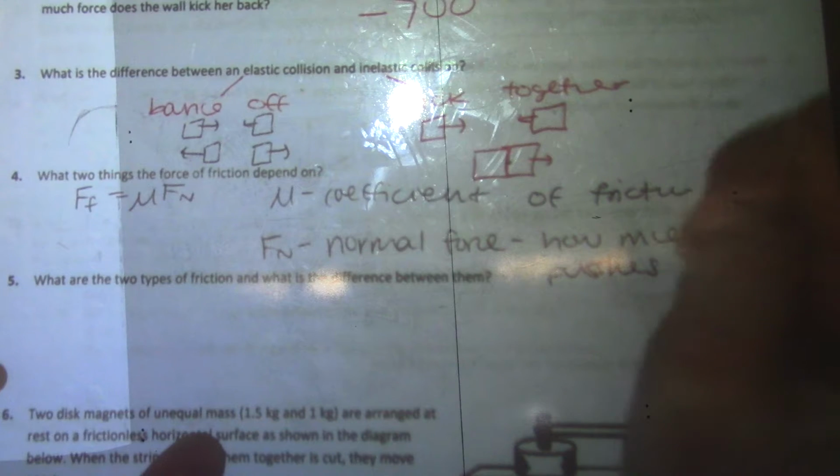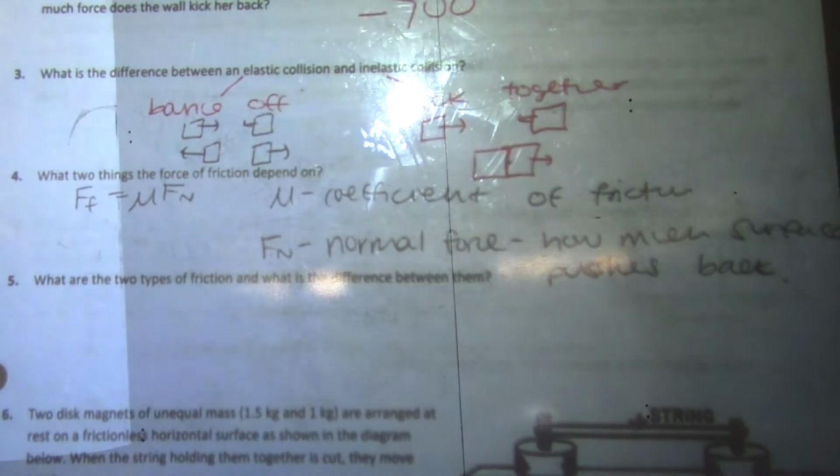So we've done enough examples that you should know that your normal force is almost always equal to your weight. So if I have a heavier object sitting on the table, that means the table needs to push up with a greater force to balance out.